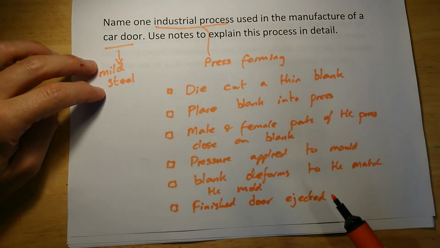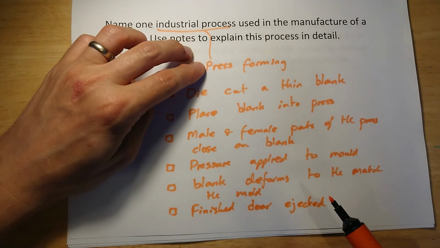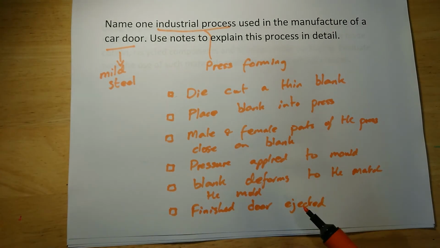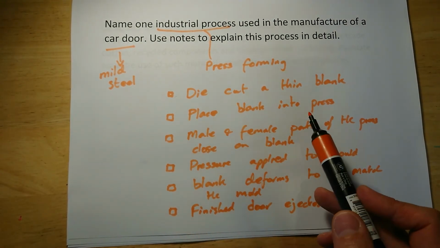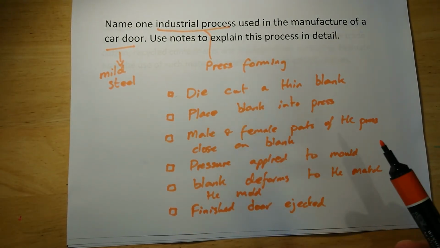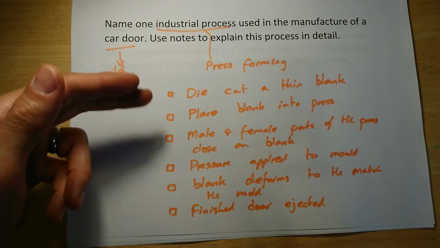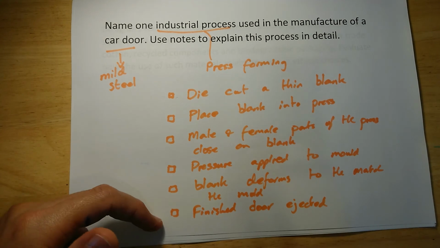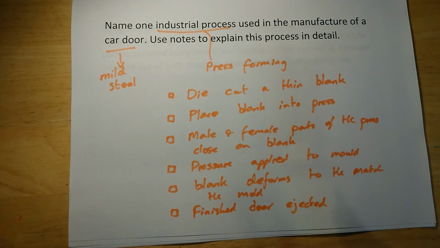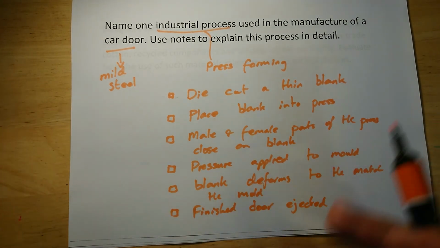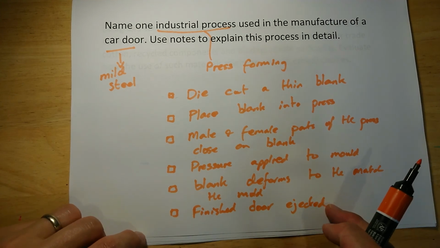So we identify the material, then we identify the process, and we think, how do you actually do that? Even though we're saying things like place it into the press, sometimes that is quite useful. Imagine we're talking about vacuum forming, it's useful to say what's happening. It's also worth saying ejecting it, like if it's injection moulding, at the end of the process it is ejected from the mould. So it is always worth including that as well.